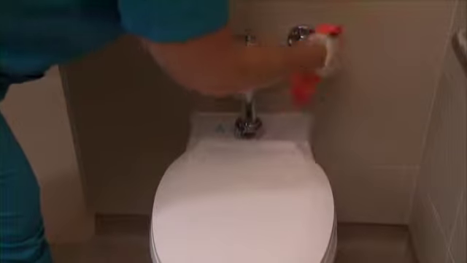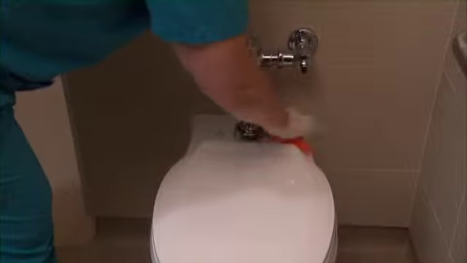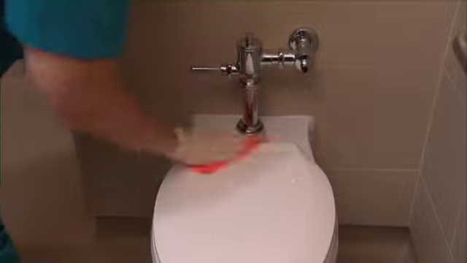Finish cleaning the toilet. Clean the toilet handle. Clean all exterior surfaces of the toilet. Clean underside of the flush rim. Clean the toilet bowl and flush the toilet. Once this is done, carefully remove gloves and clean your hands with alcohol-based hand rub. If your hands are visibly soiled, you must use soap and water to clean them.